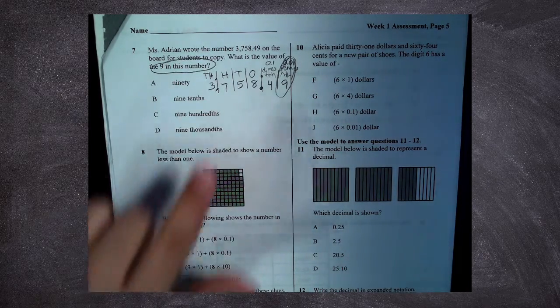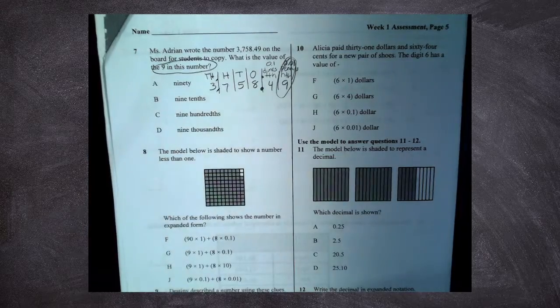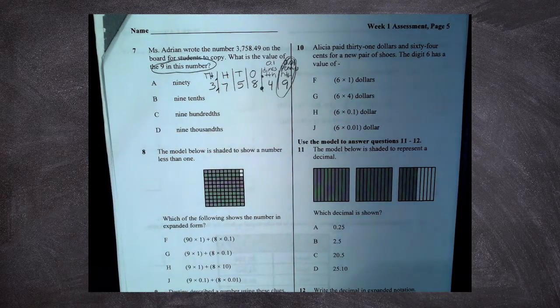If I look at my place value chart, what place value is the 9 in? Alexa? What was the question again? What place value is the 9 in?